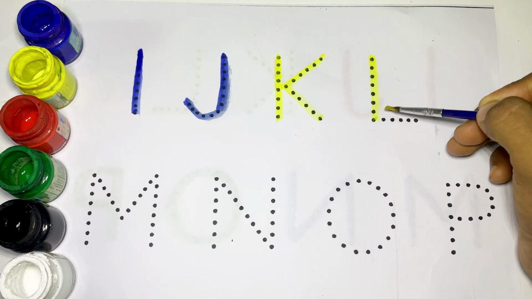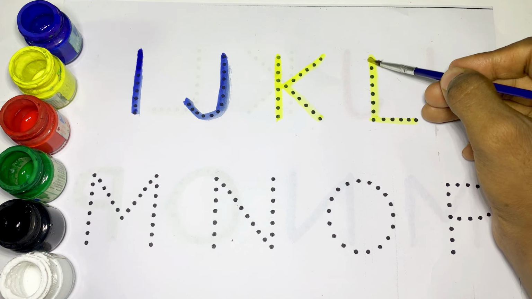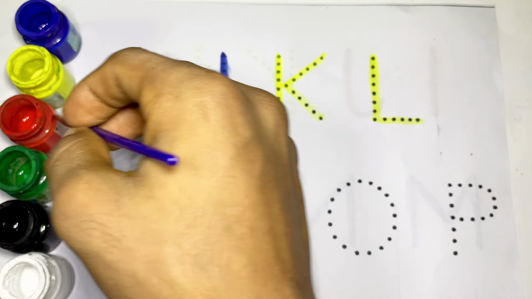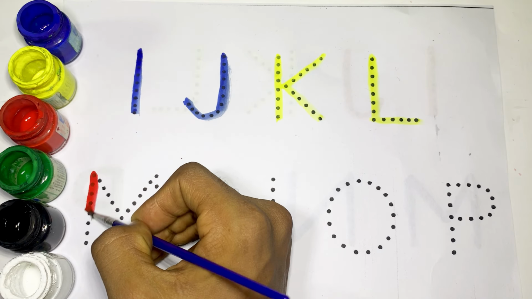L for lion, L for lemon. The alphabets of L. Kids, now I draw M. M for moon, M for mango, and use red color.